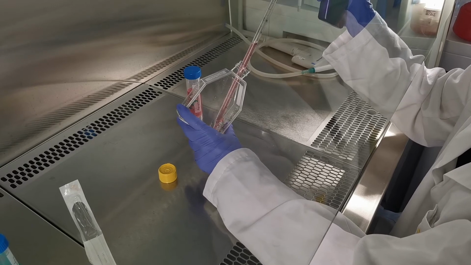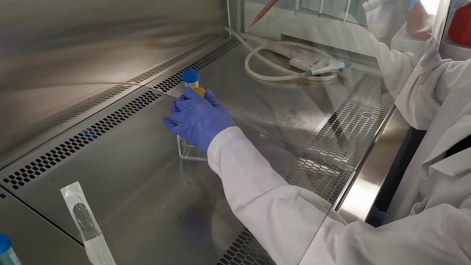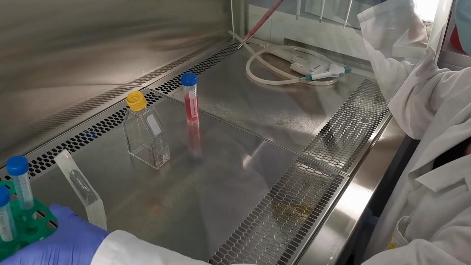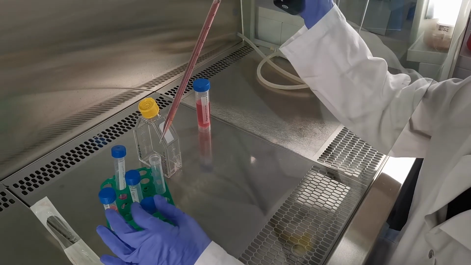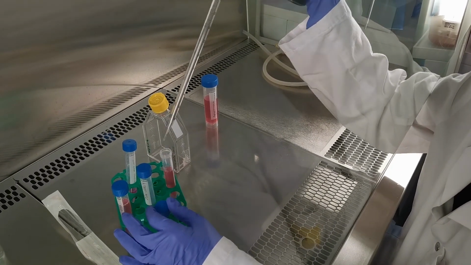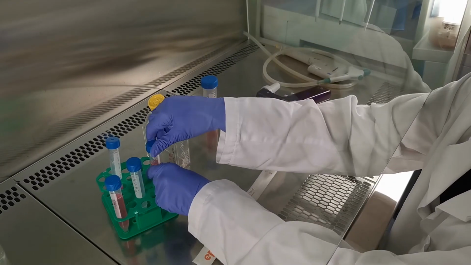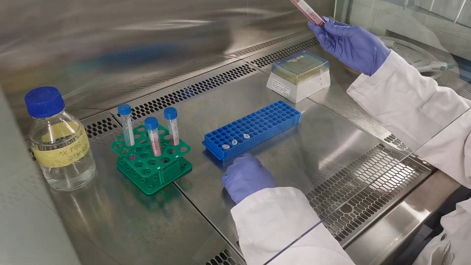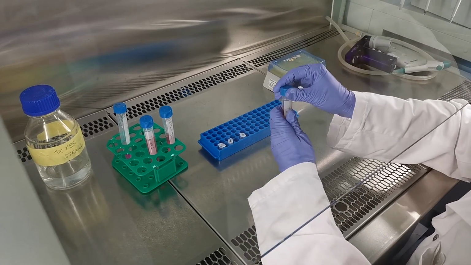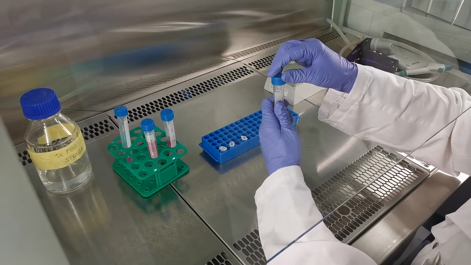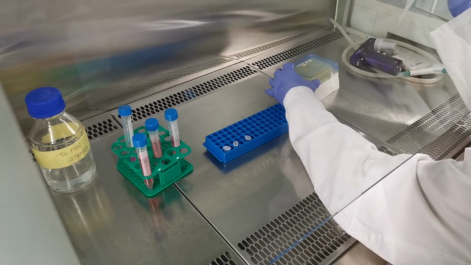Once the cell suspension has been collected, it is transferred to a sterile 15 ml falcon so that the cells can be stored and used later. The same procedure is performed for both the HepaRG and the stellate cells. Now that all cell suspensions are prepared, 20 microliters of each one will be pipetted into 3 different 1.5 milliliter Eppendorf tubes.